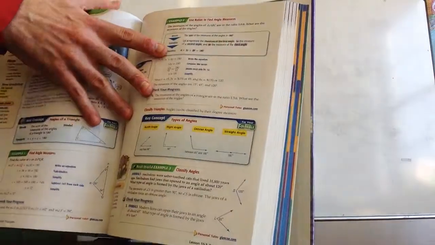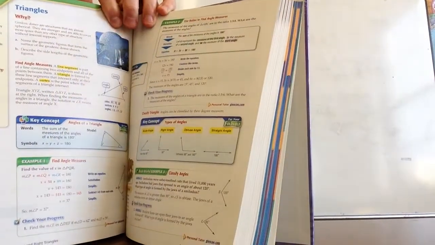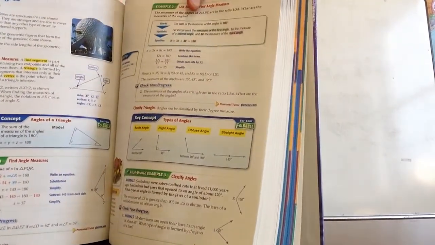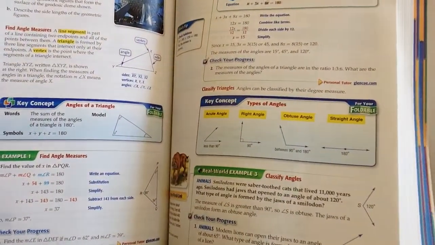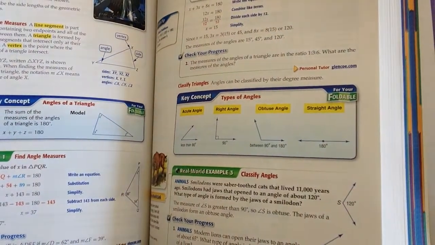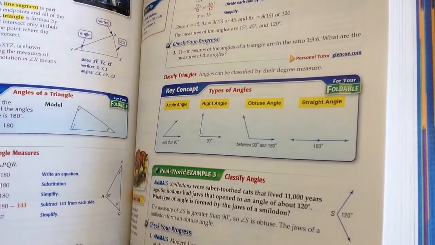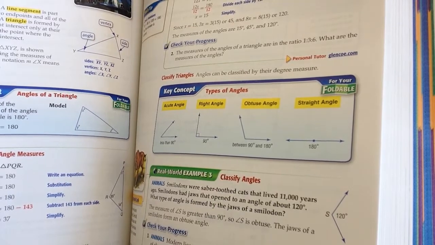We're going to talk a little bit about angles and triangles. And so if we're looking, and I'm going to try to get you a good shot of this, we're talking about different types of angles, and I believe that much of what we're about to look at is going to be review, and then we're going to kind of take it one step further.